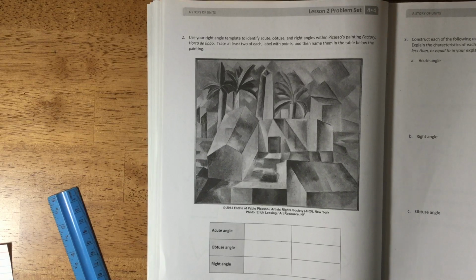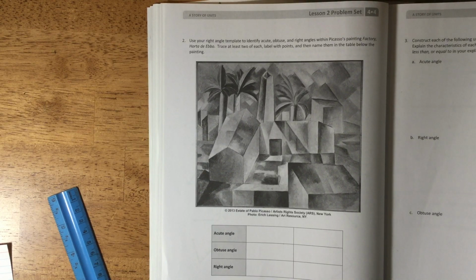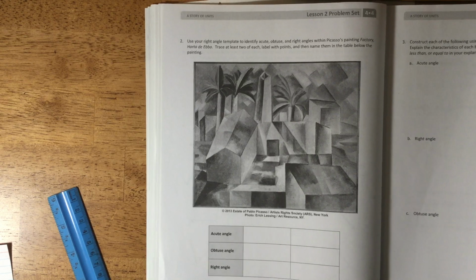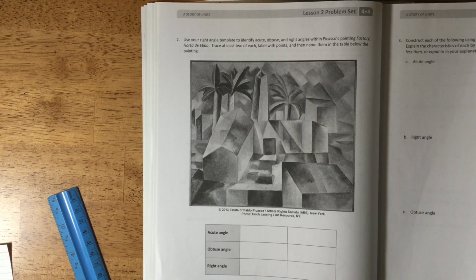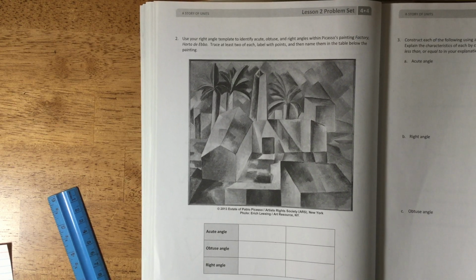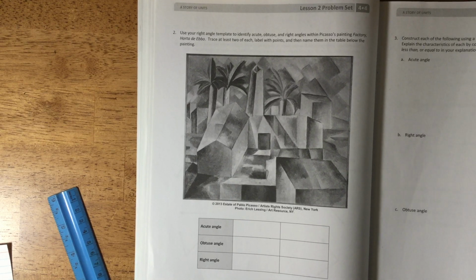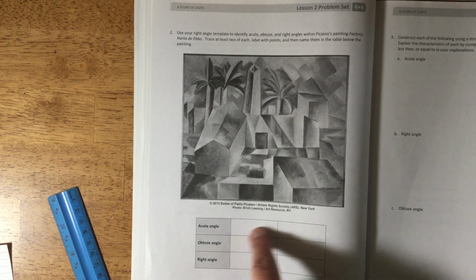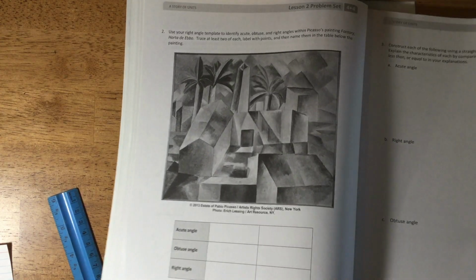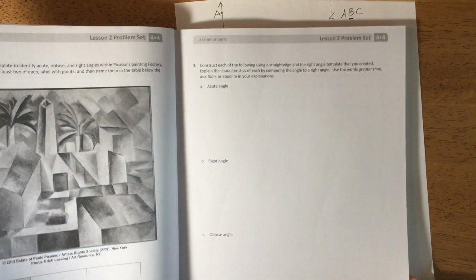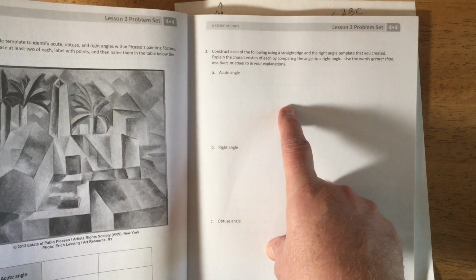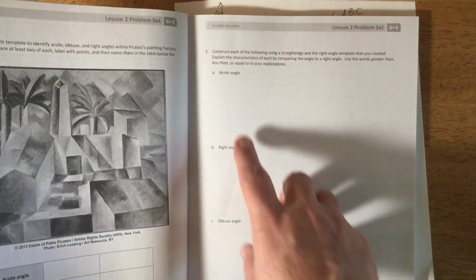And then on this page you have a picture. You have to use your right angle template to identify some acute, obtuse, and right angles in this painting by Picasso, and trace 2 of each and label them with points. So you're going to label them with your own points, and you're going to put them down here in the boxes. And then you have an opportunity to draw your own angles using a straight edge in your template. So an acute angle, a right angle, and an obtuse angle.